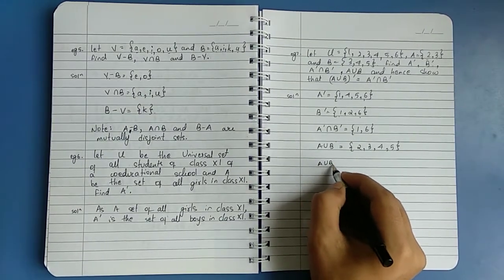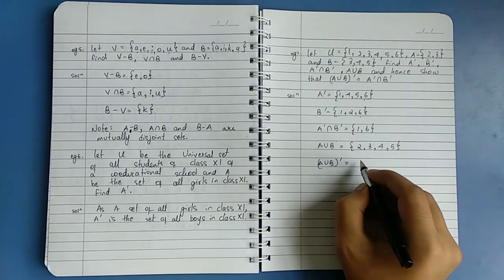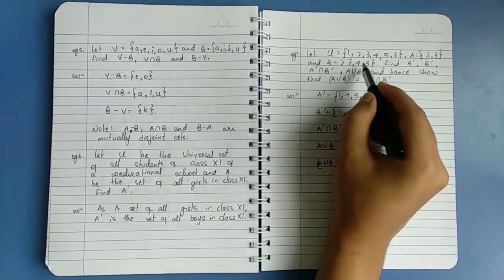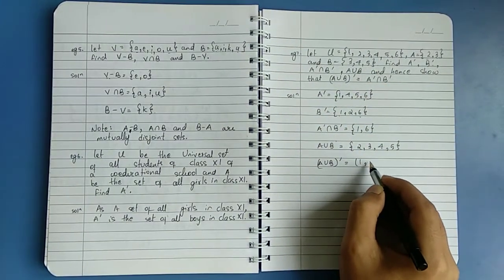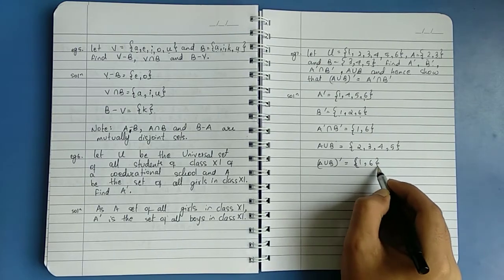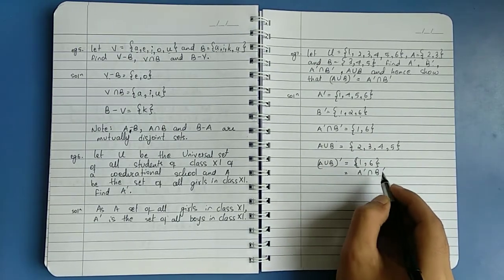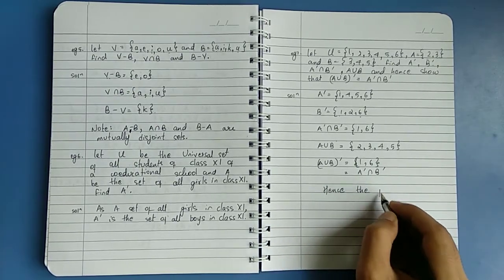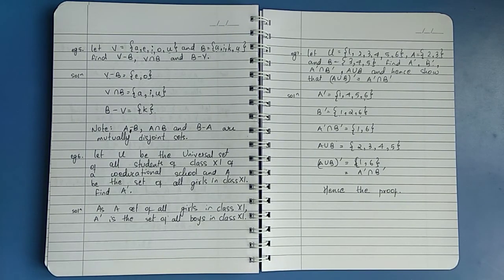So (A union B) complement is, excluding 2, 3, 4, 5, we need to take the other elements. If we remove 2, 3, 4, 5, we are left with 1, 6. So this is basically equal to A complement intersection B complement. Hence the proof. With this, we come to the end of this lecture.